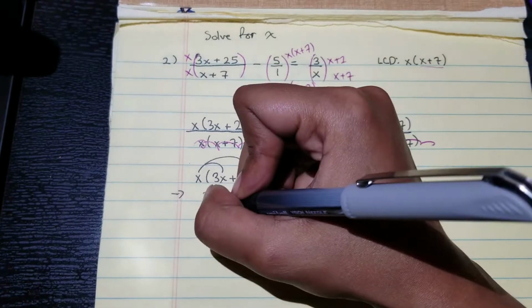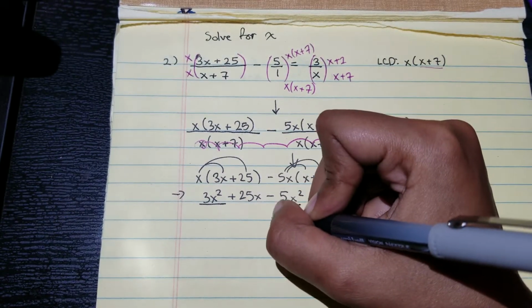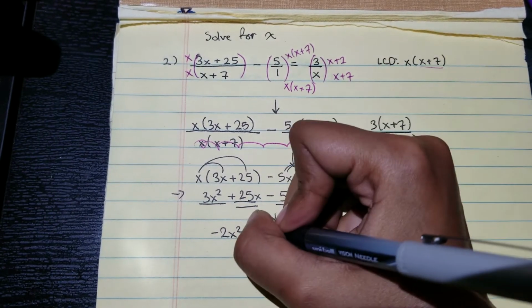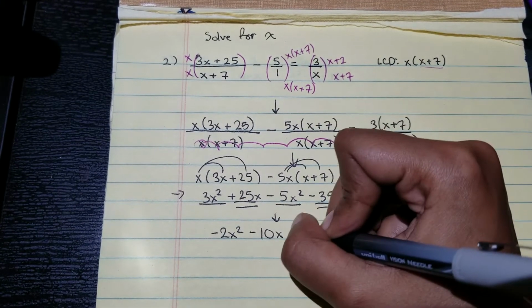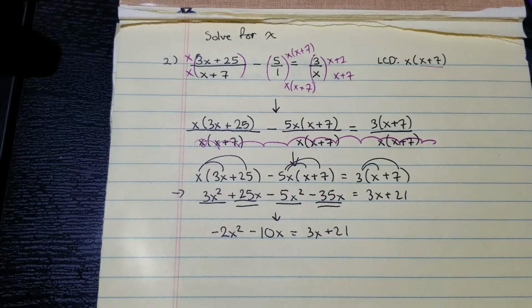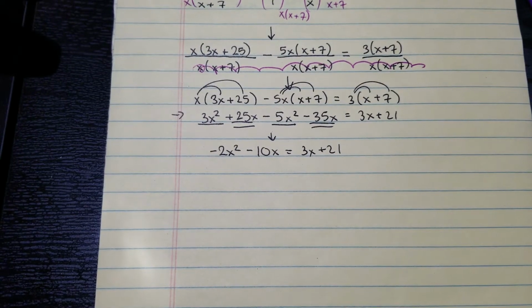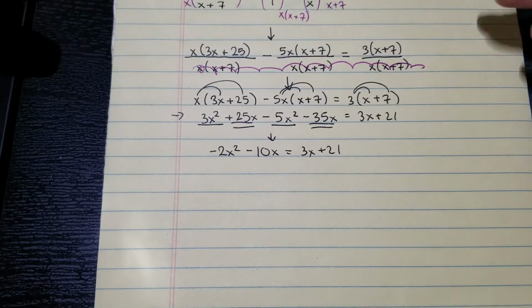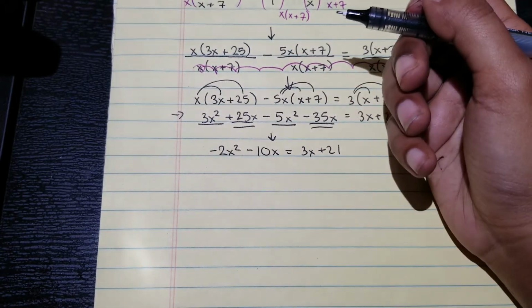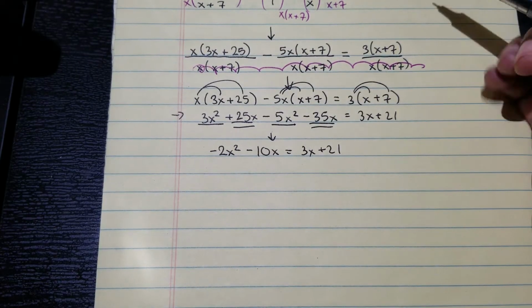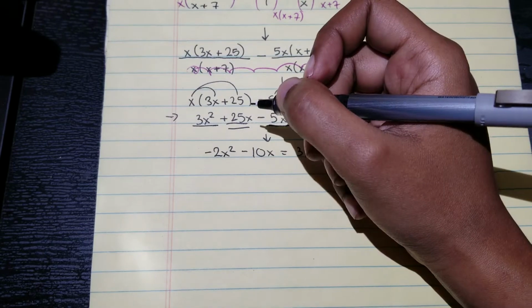Again, we want to combine like terms, so 3x squared and negative 5x squared, that's negative 2x squared. We have 25x and negative 35x, that's negative 10x. And then we still have 3x plus 21 on the other side. Now I want to have a positive x squared term. It'll just make solving for x, I feel, a bit easier. The signs aren't a big deal for some people, but for others they are. So if you have trouble keeping track of your signs, I advise you to make your leading term the positive value, and the others just whatever signs they are.